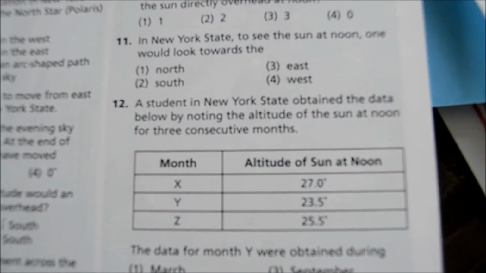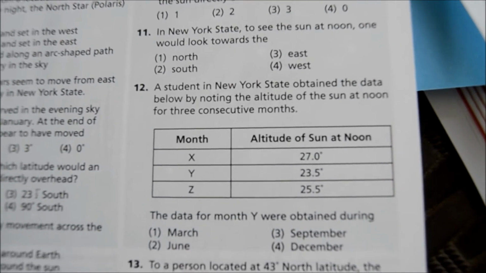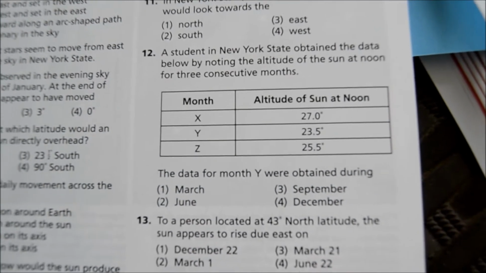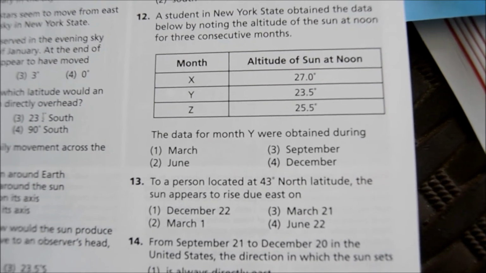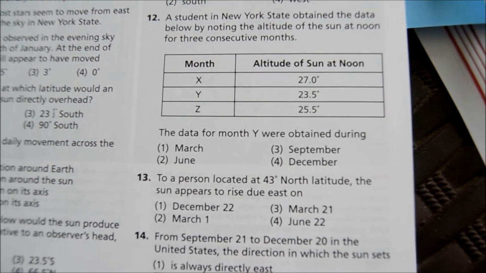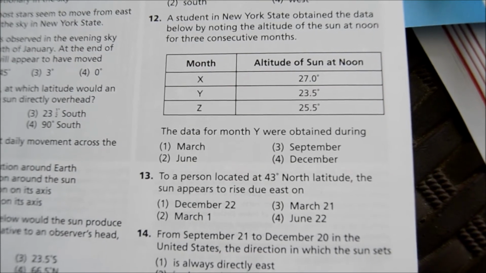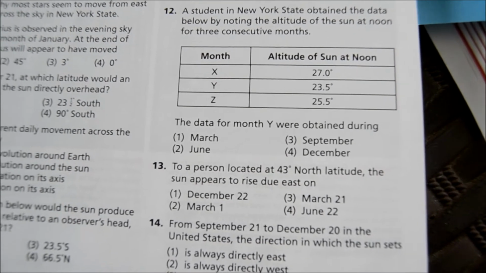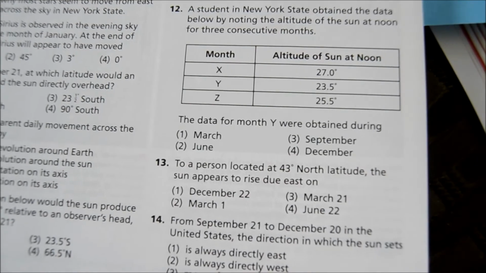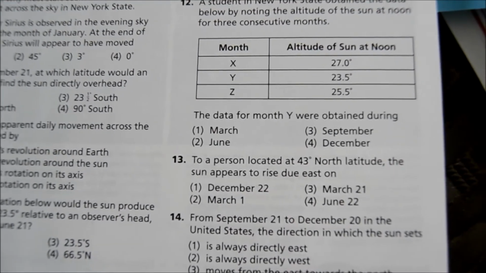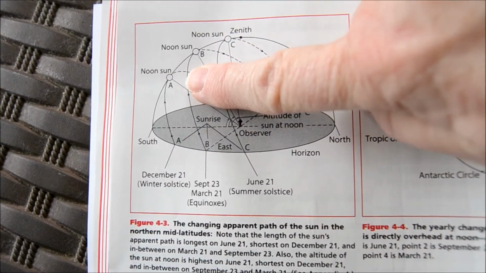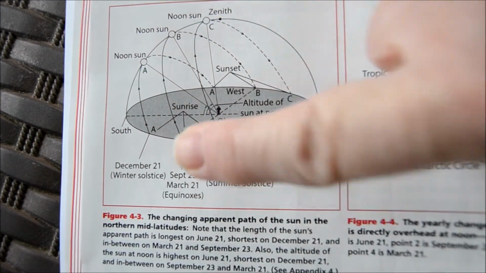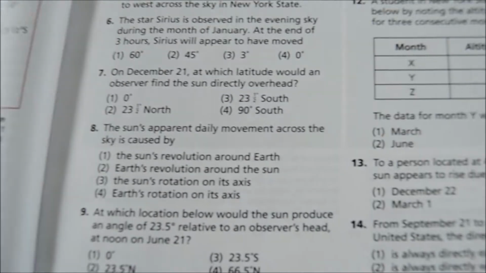A student in New York State obtained the data below by noting the altitude of the sun at noon for 3 consecutive months. The data for month Y were obtained during... alright, if I'm looking X to Y to Z, X is higher than Y, so Y is going to be my lowest and then starts to increase again. So for that one, if I'm in New York State, the lowest, going back to the diagram, is going to be December 21st, known as our winter solstice. So the answer's got to be December.